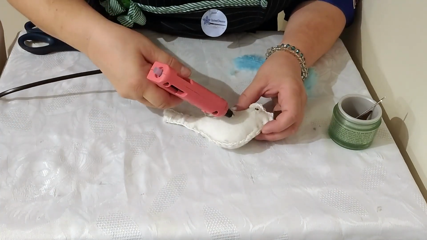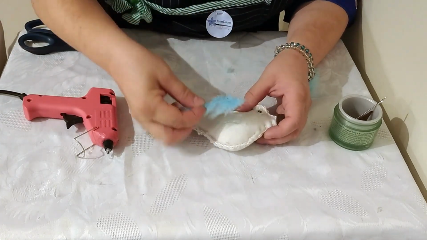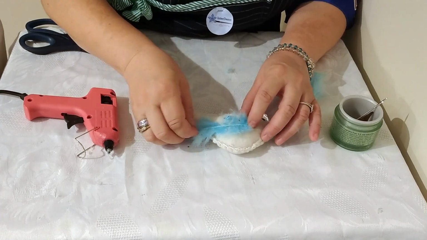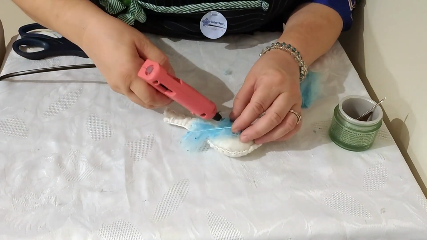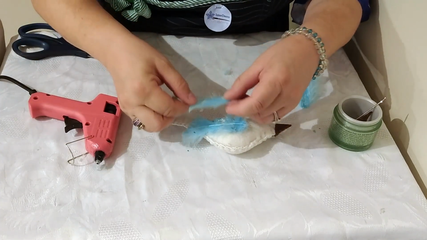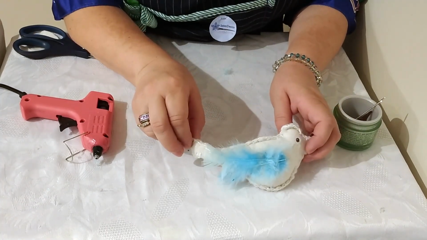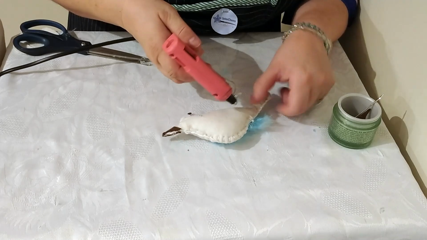We put glue again. You can also sew it up if you wish. And put the smaller piece of feather first, in one direction or another. Then on top of that, I'm going to put the little one. And this is how the bird will appear. I'm going to repeat the same procedure on the other side.